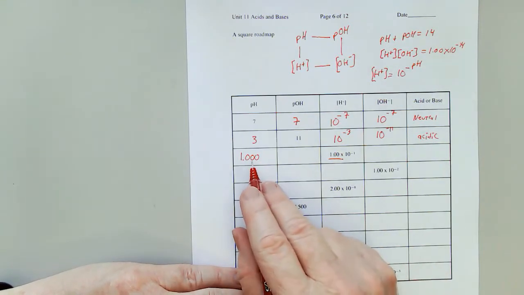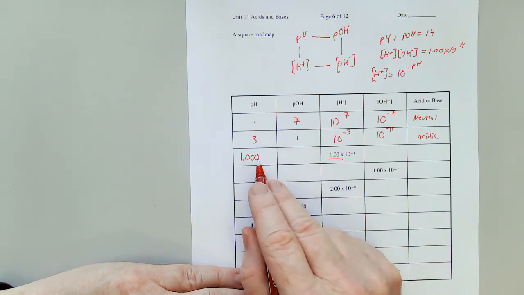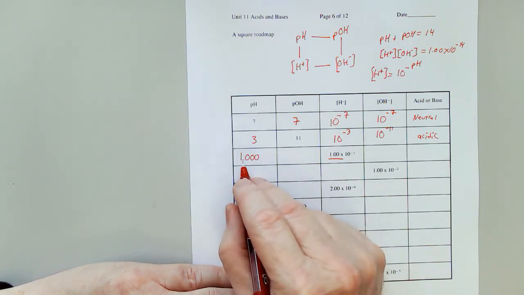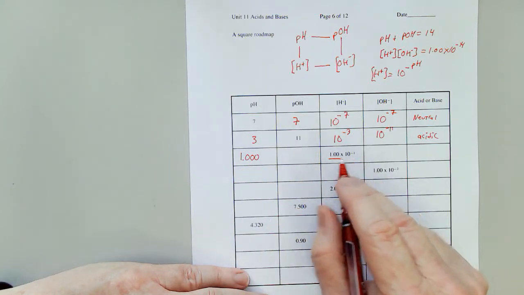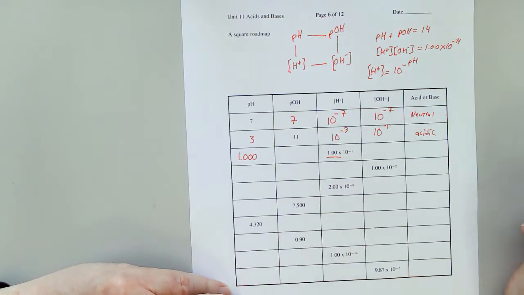When you write a pH or a pOH, the number of places after the decimal will equal the number of significant digits in the measurement. See, that 1 is just holding magnitude, kind of like the 10 to the negative 1. In fact, that and the 10 to the negative 1 are kind of equivalent to each other.